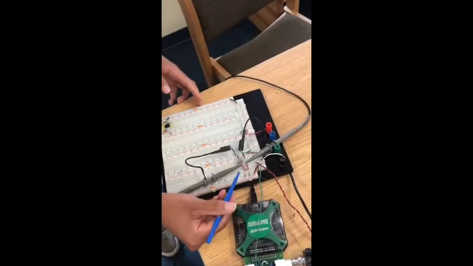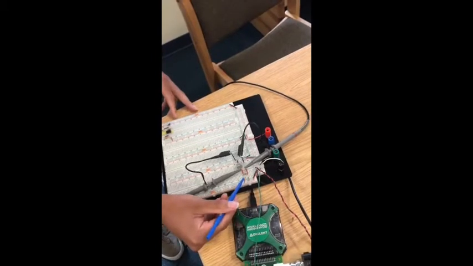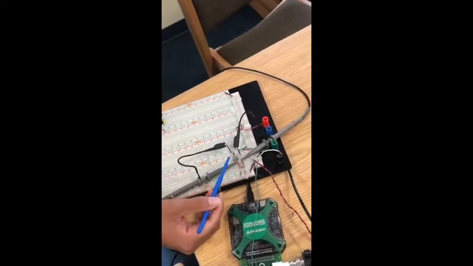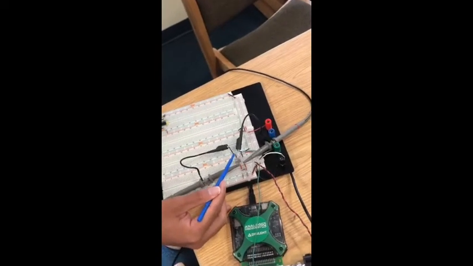Basically what we did in class was we wanted to measure this resistance value of RS. But if we know this value, we can also measure the potentiometer resistance as well.